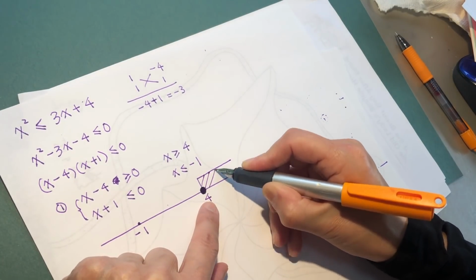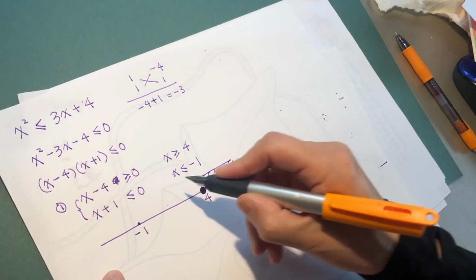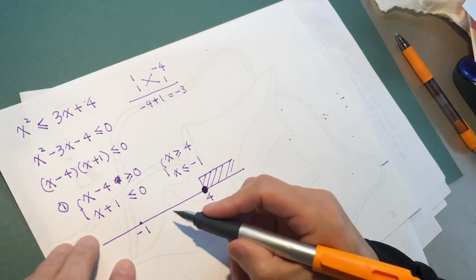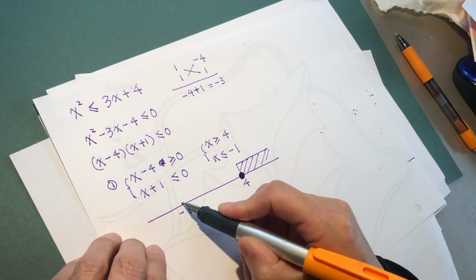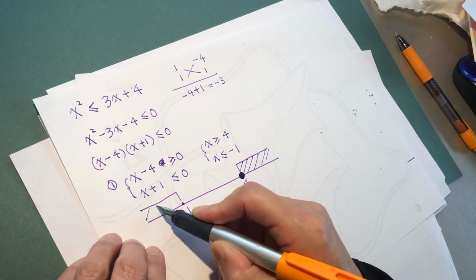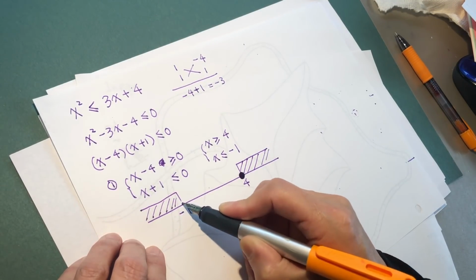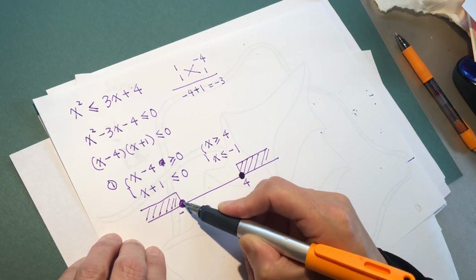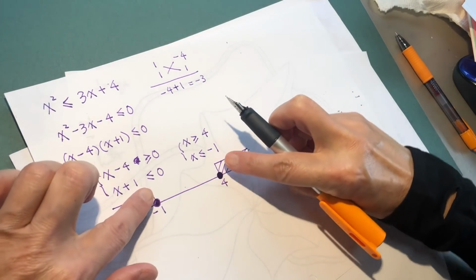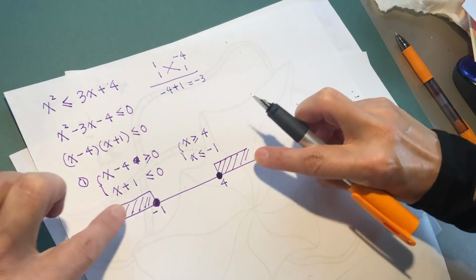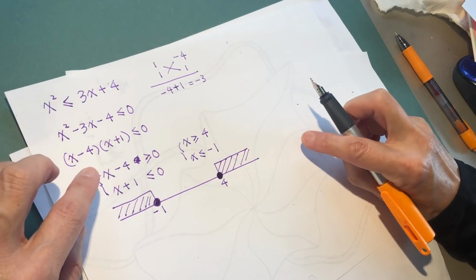So this is the solution for the first one. And x smaller than -1 is here. And including. So there are two solutions, and they are not overlapping.